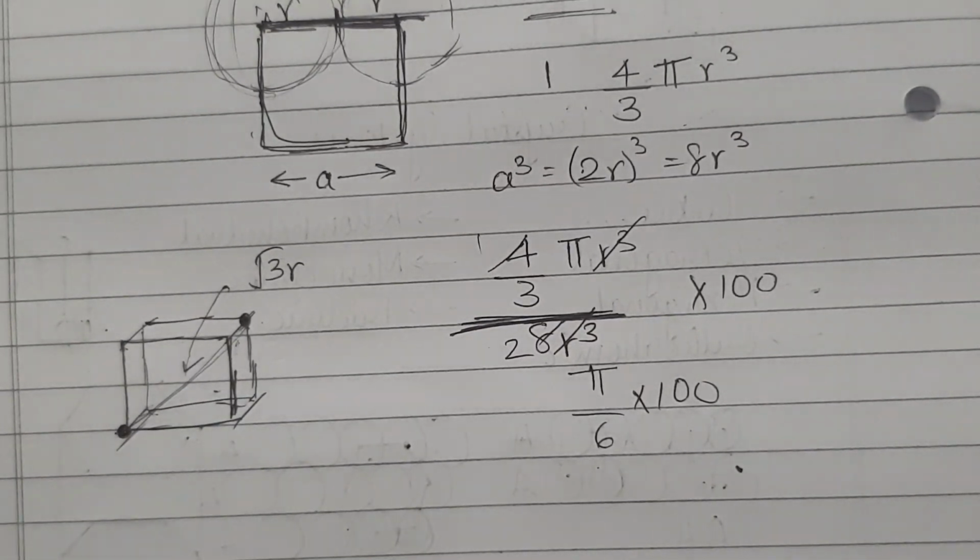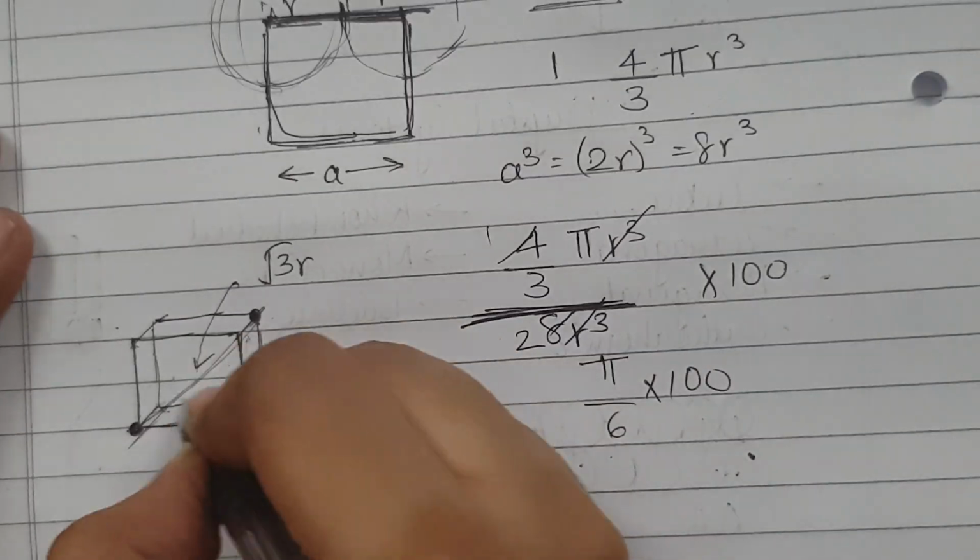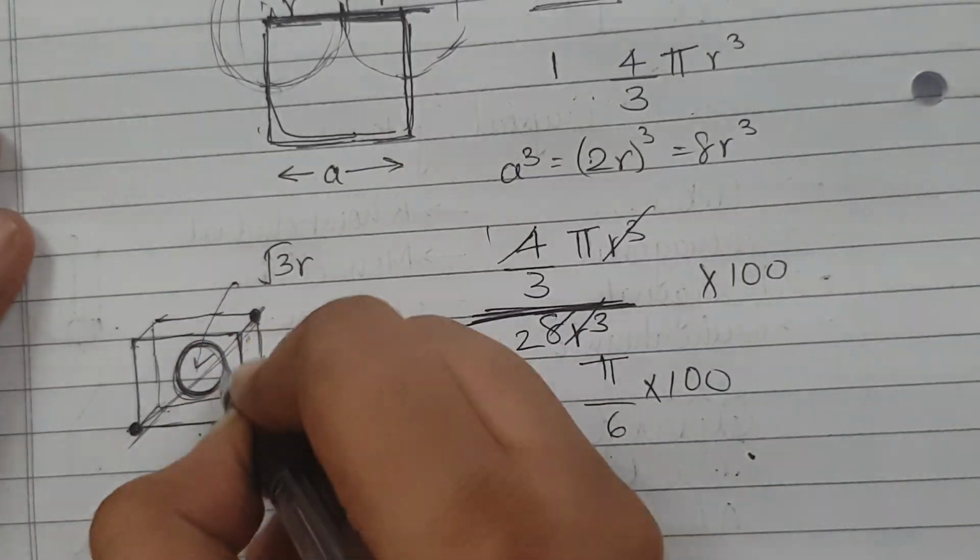Now what lies on this line? एक तो you have one whole body center, correct?